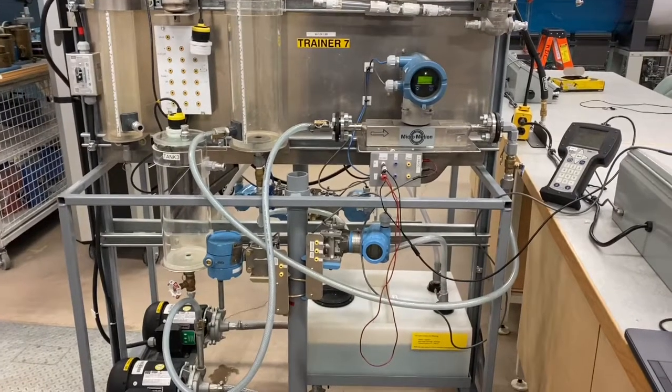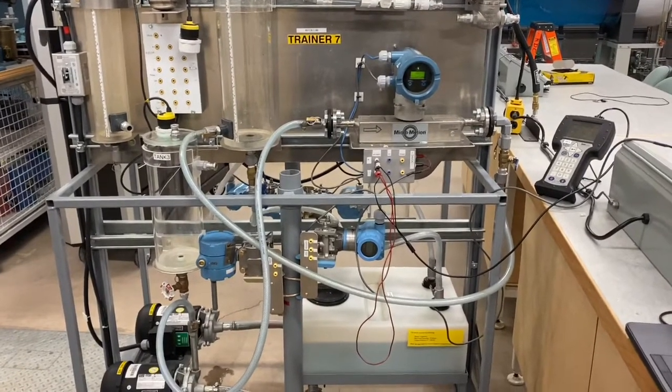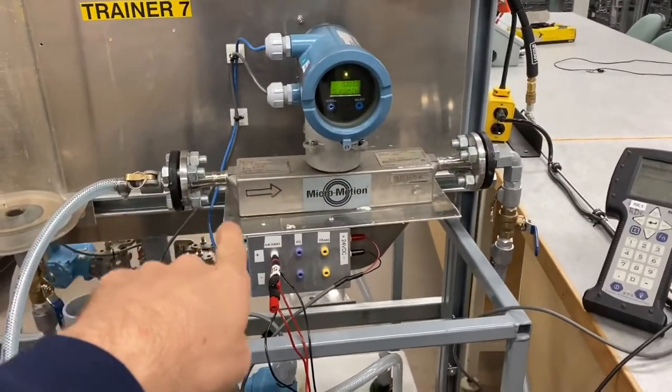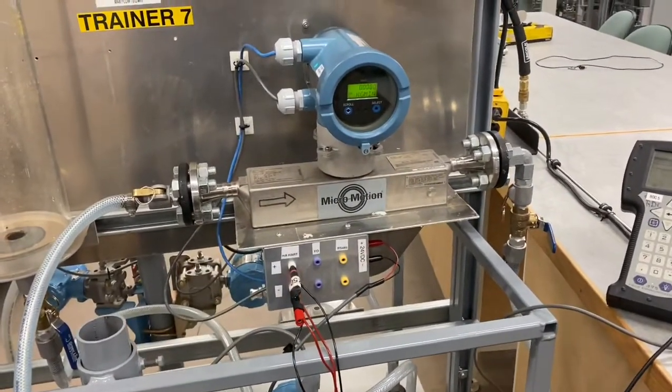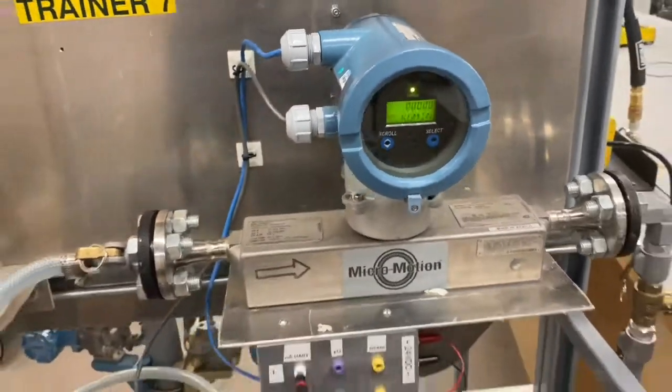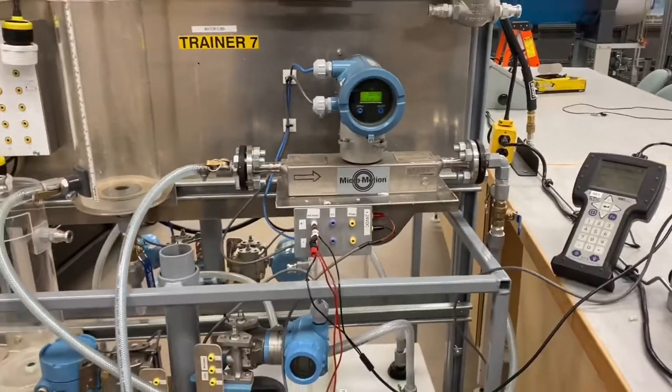All right, so this is Lab 5 for this course. We're going to be working with the Coriolis flow meter. It's a Micro Motion made by Rosemount. It's a Coriolis flow meter. It can determine mass flow. And you can see right now it is displaying a kilogram per minute value there. That's a mass flow rate.